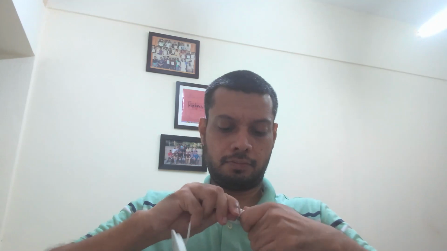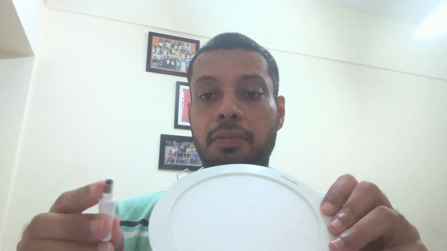So this is your final output light. First, maybe let's focus on this light part. There's a connector, so let me just disconnect it so that it becomes easier for me to handle each of them independently. Yeah, so this is the input. If you see, this has outside ground and inside is the positive input. And this is the light.